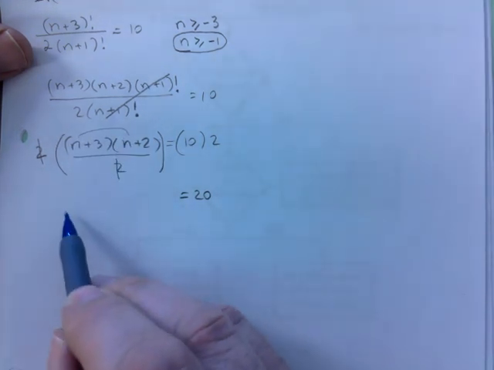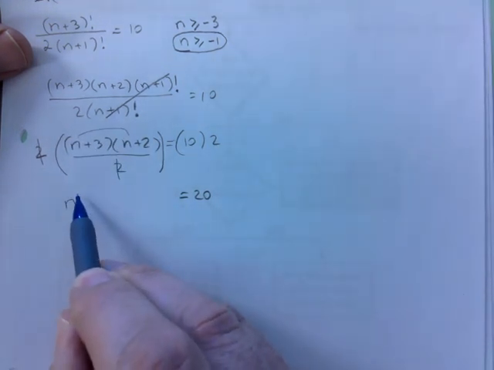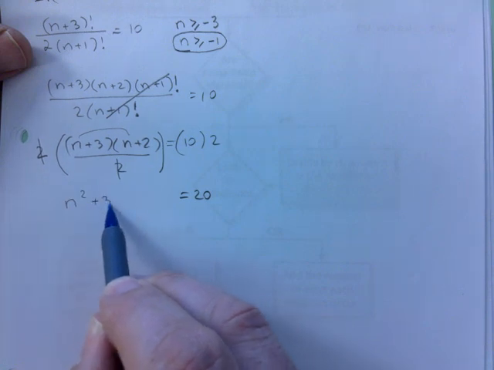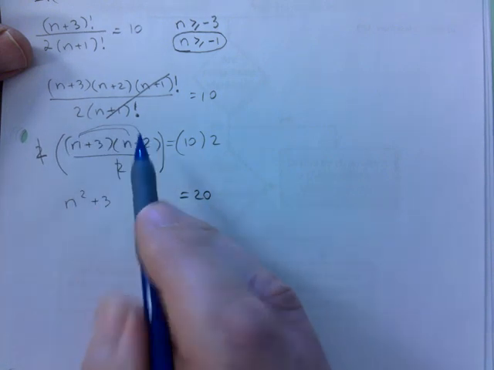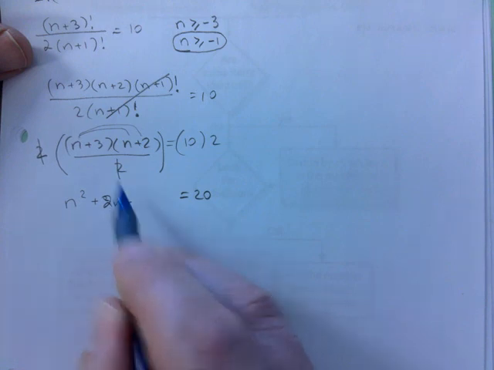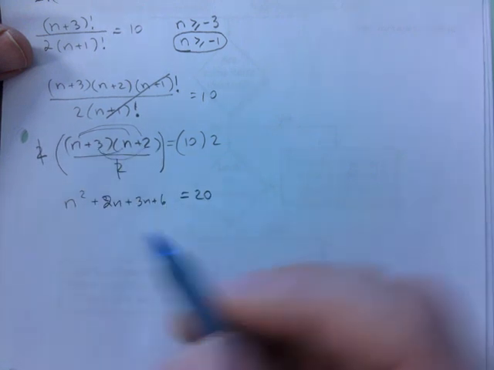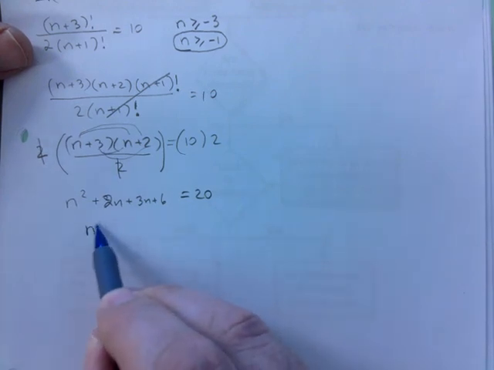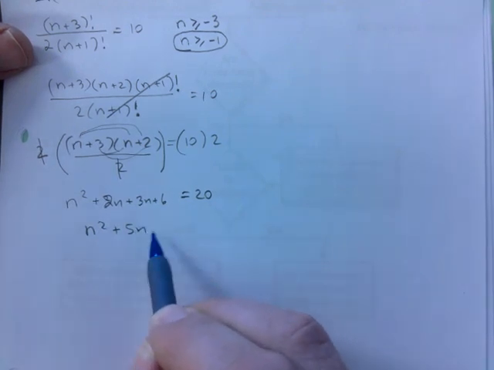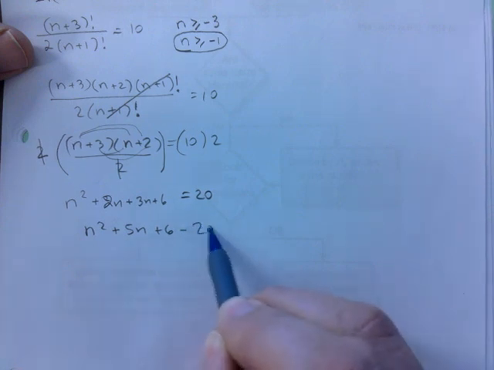So that's n squared plus 3n, oh sorry, 2n if I go like this, and then 3n and 6, and that cleans up to 5n plus 6 minus 20, right?